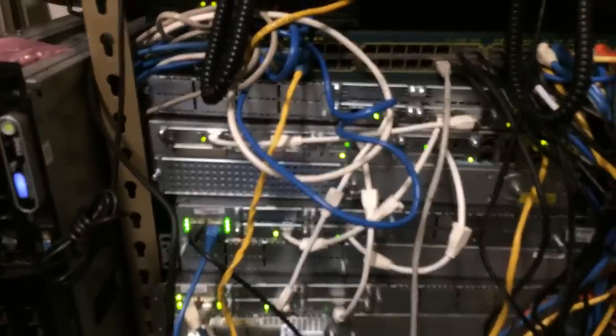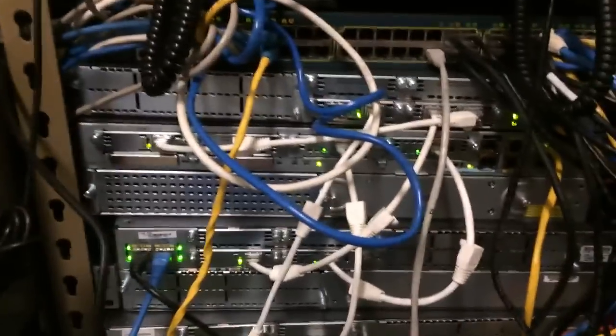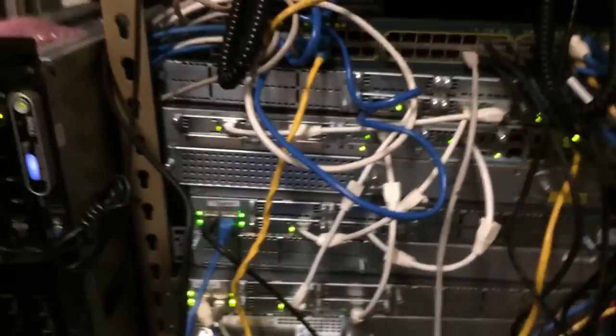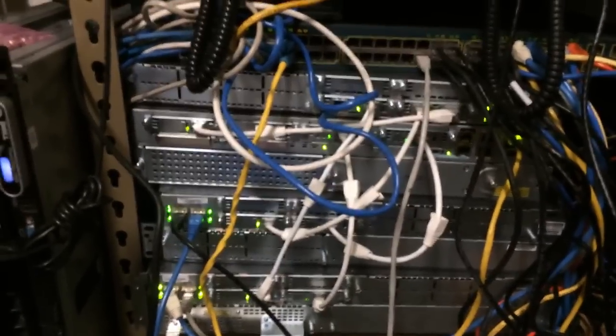So, I have a couple other routers here. I have my 2911, which is in there. It's the one I'm highlighting at the moment. I borrowed this one from my work. I will return it probably in the next 8 weeks. I have a PVDM3 module in it.